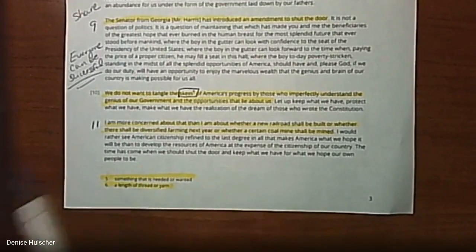We do not want to tangle the skein of America's progress by those who imperfectly understand the genius of our government and the opportunities that lie about us. Let us keep what we have, protect what we have, make what we have the realization of the dream of those who wrote the Constitution.